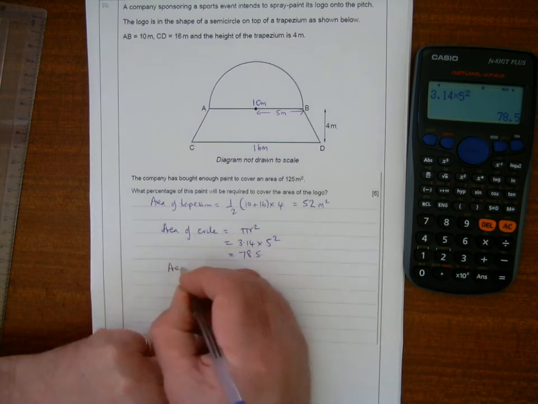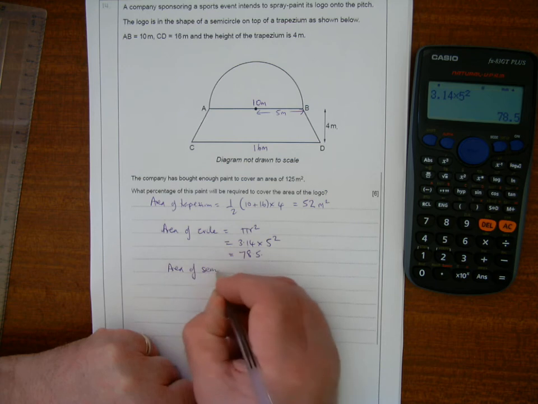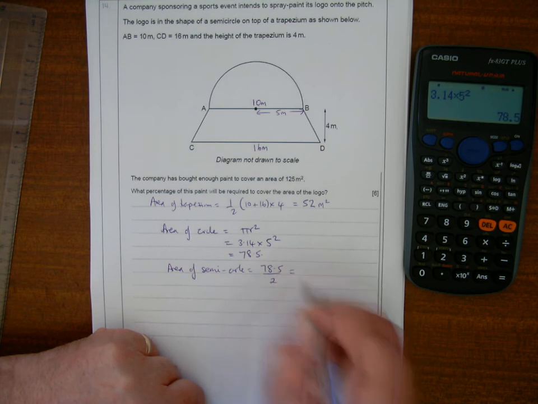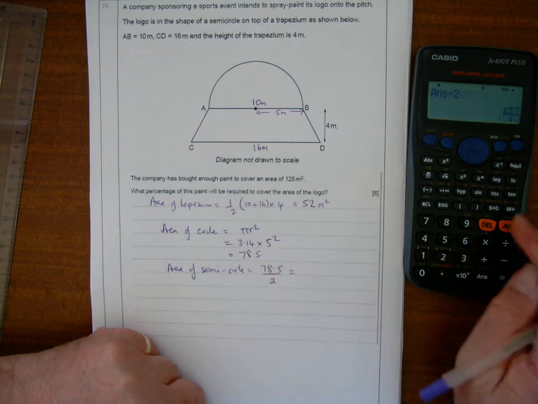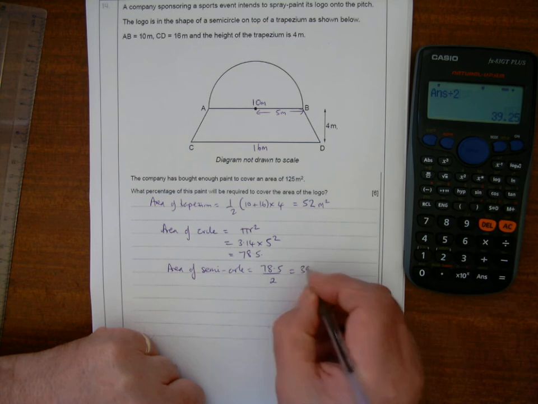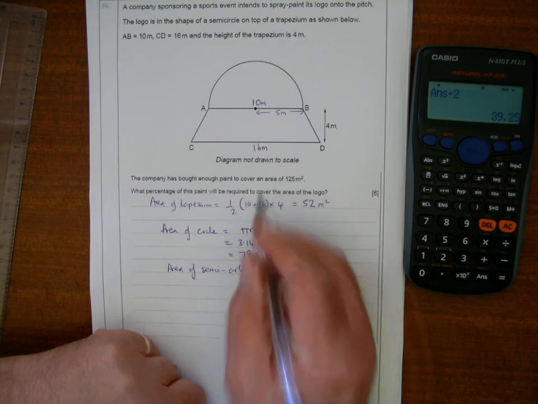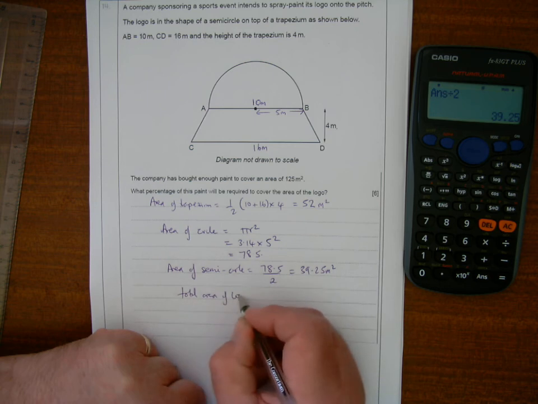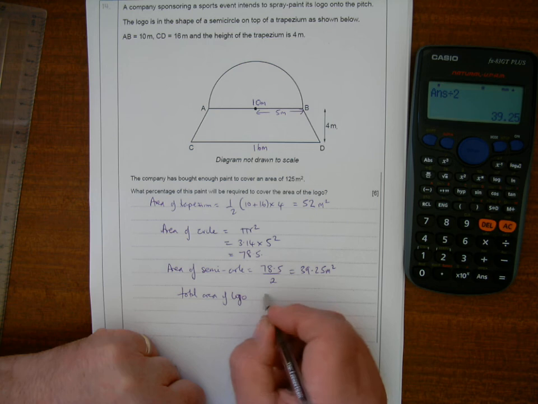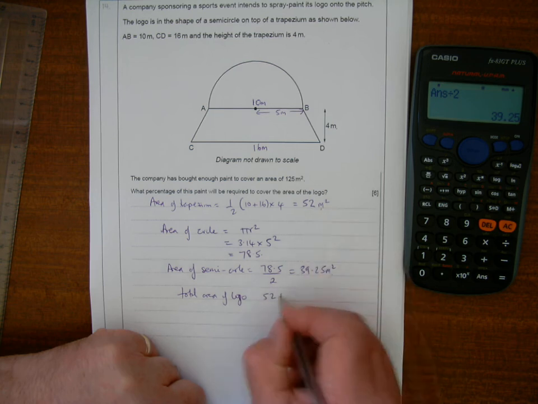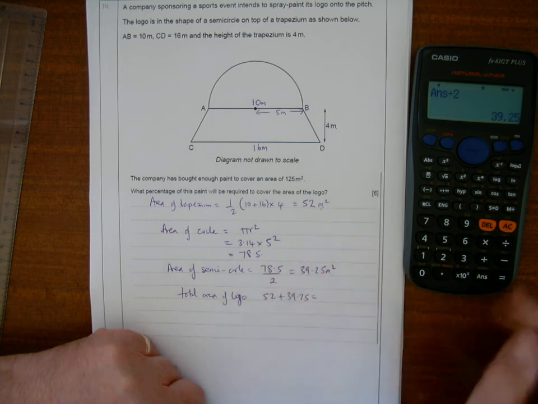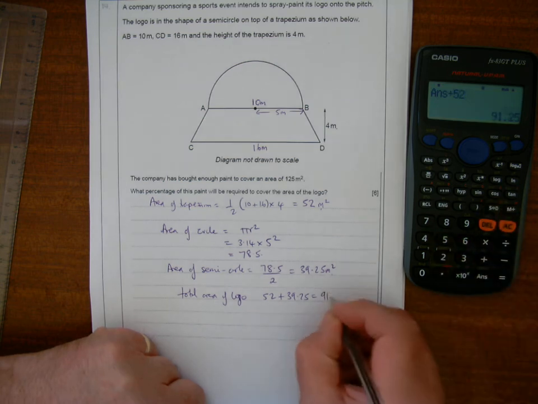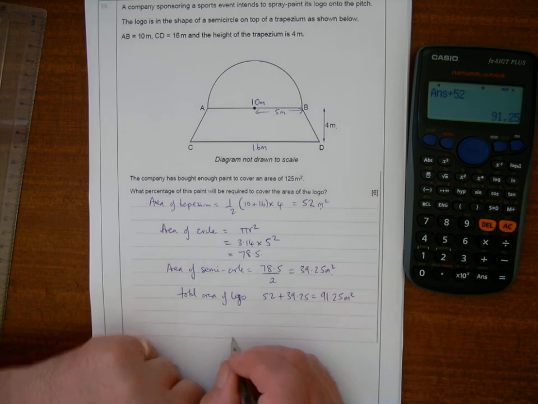So because it's a semicircle, I'm going to go half of that area. So the area of the semicircle is 78.5 divided by 2. That's 39.25. So the total area of the logo is 52 of the trapezium plus the semicircle. And that's 91.25 square metres.